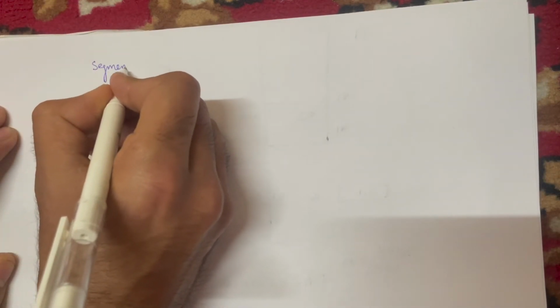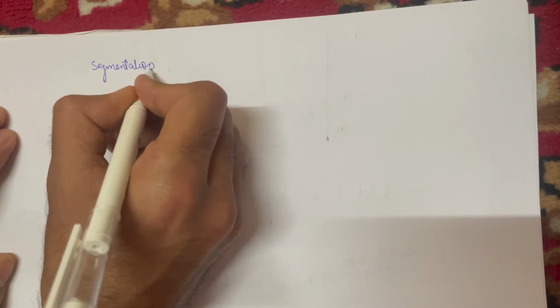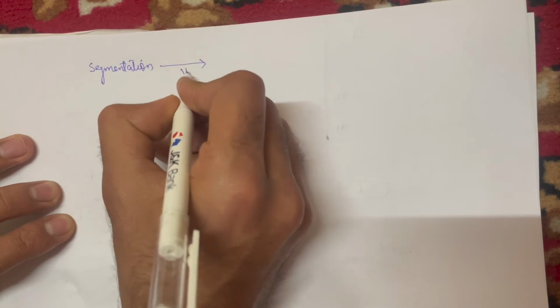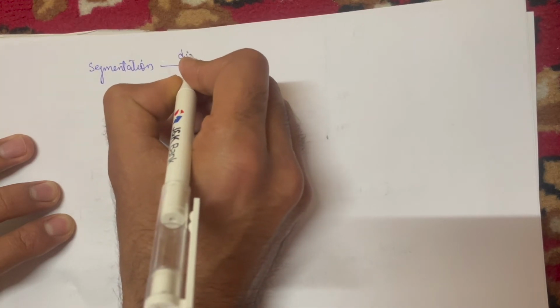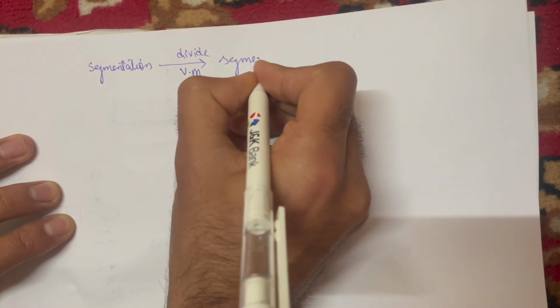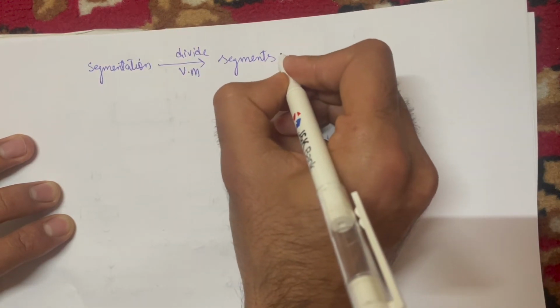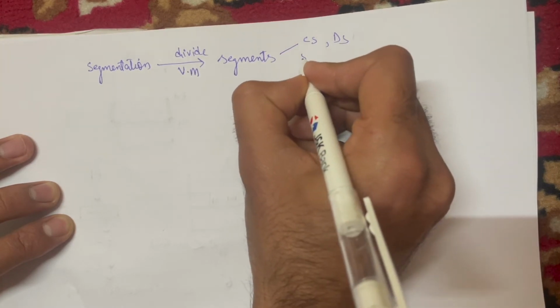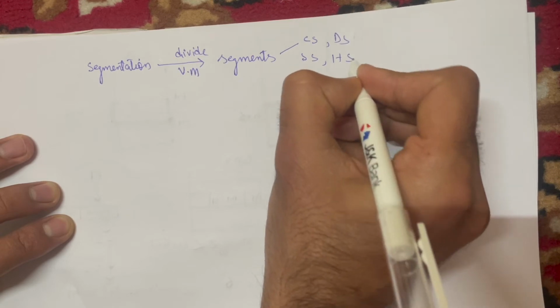Okay, so let me summarize what we are doing in segmentation. So this is the summary. In segmentation, we are dividing the process's virtual memory into segments, where the different segments are, for example, the code segment, data segment, stack segment, heap segment, and many others.